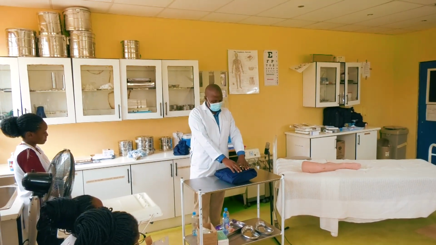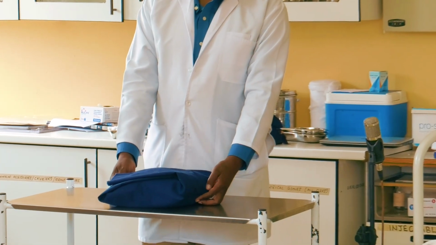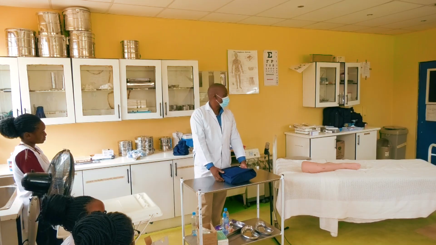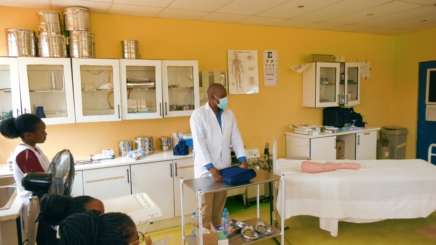Please ensure you check the tape, ensure that this is sterile. For how long do we keep sterile equipment, a dressing pack? For how long can we keep it for us to say this is still sterile?